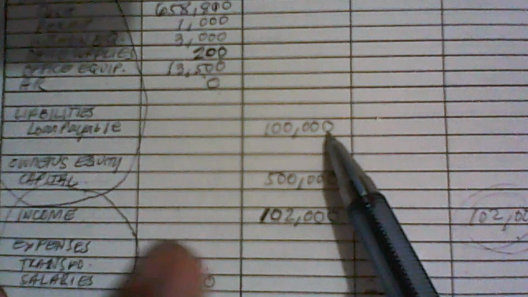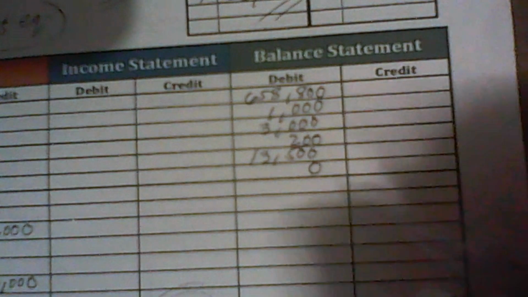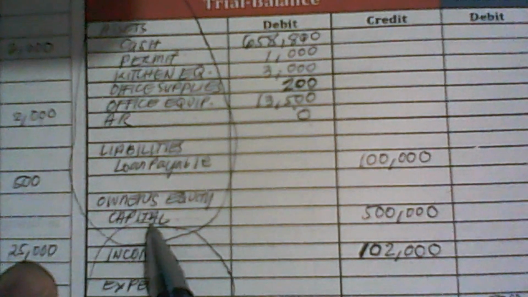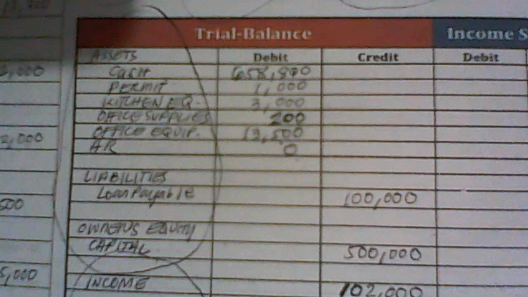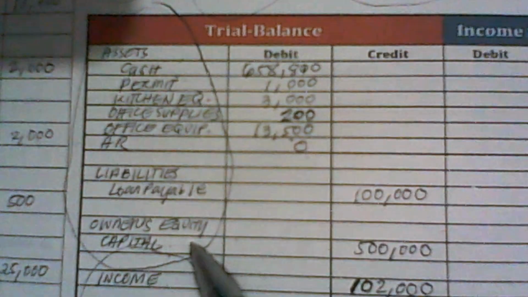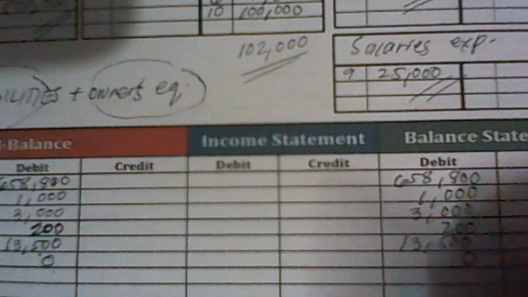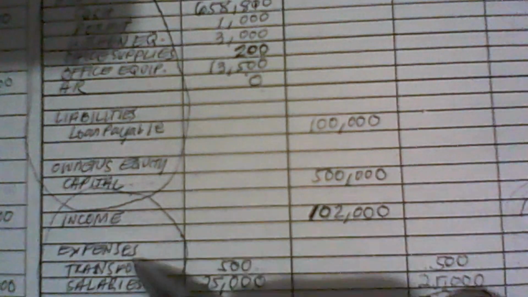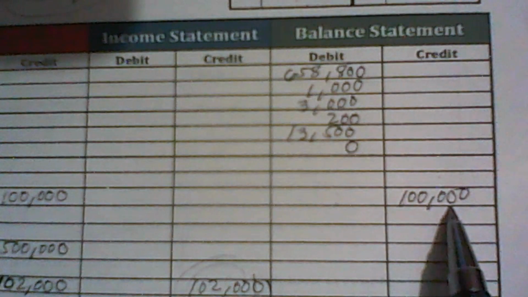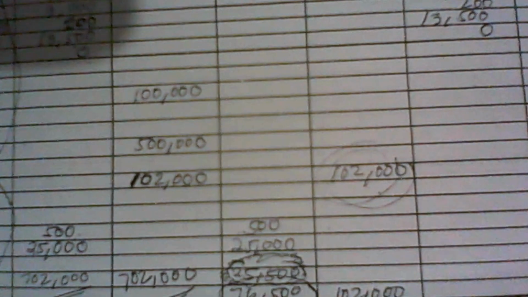So now we are done with the assets, so we need to proceed to the liabilities. Loan payable, credit 100,000, so credit here 100,000. And the capital, okay, in the balance sheet, the accounts that we need to transfer are the assets, liabilities, and the capital. In the income statement worksheet, the accounts that we need to transfer are the income and the expenses. Okay, so liabilities, loan payable 100,000 transferred already at the credit side of the balance sheet. The next one is the capital.